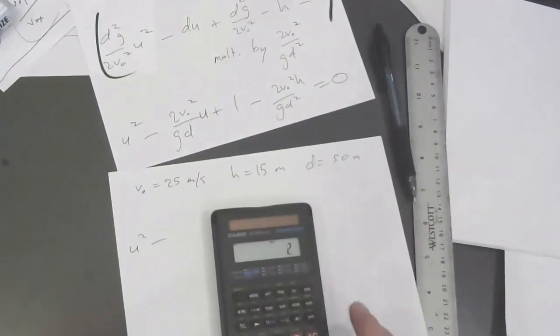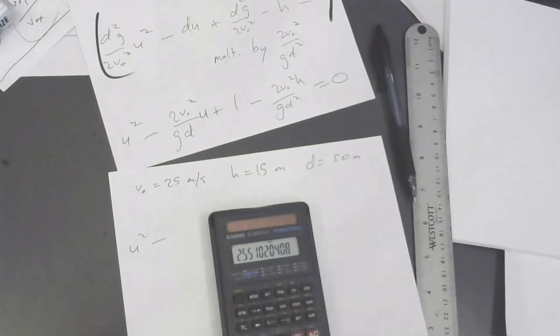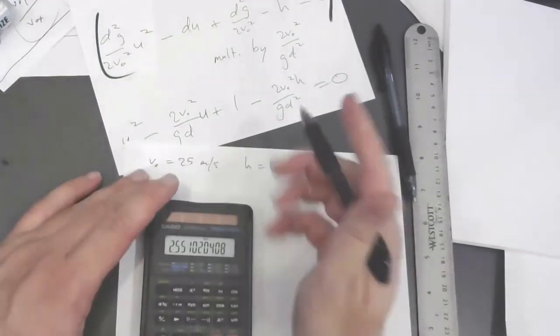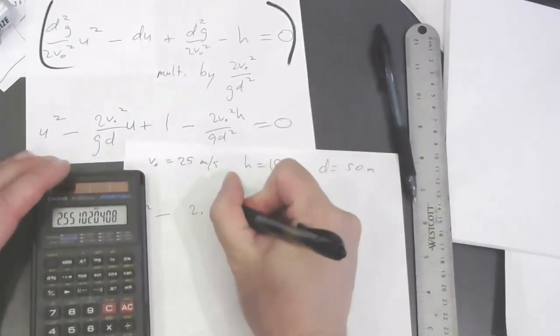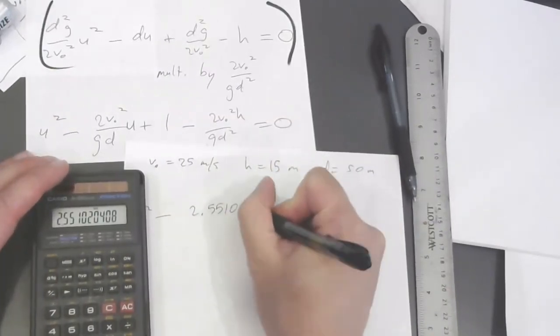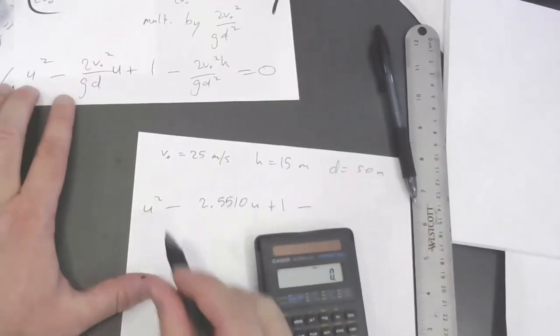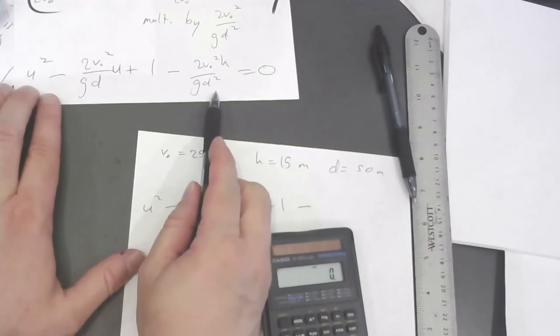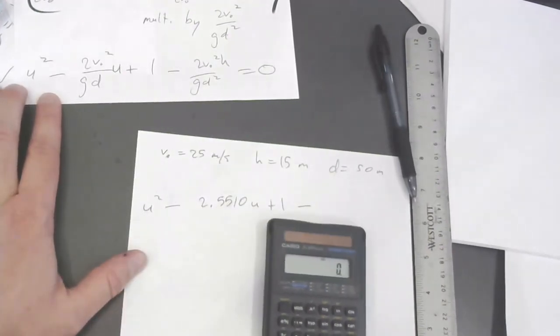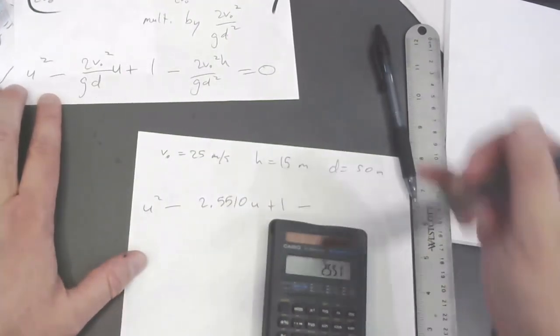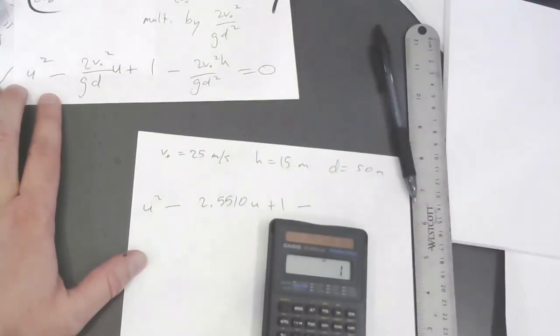This coefficient right here: 2 times the speed of 25 squared divided by 9.8 divided by 50 meters to the target. So that's minus 2.5510. I'm keeping extra digits for now. Plus 1 minus, and then I think I've got the same 2.5510 here, but times the height, 15.